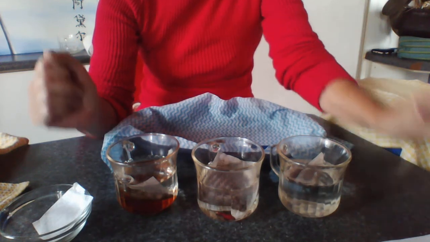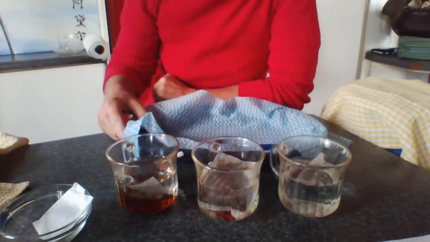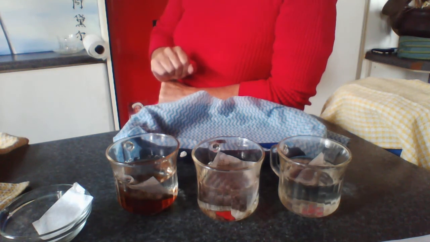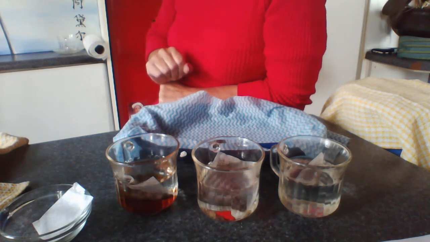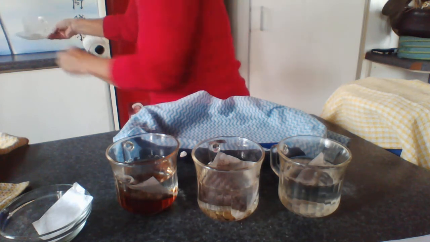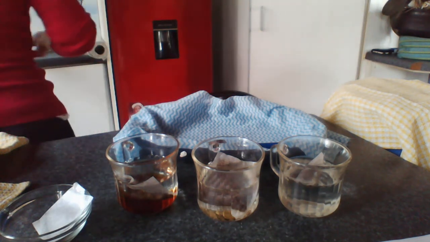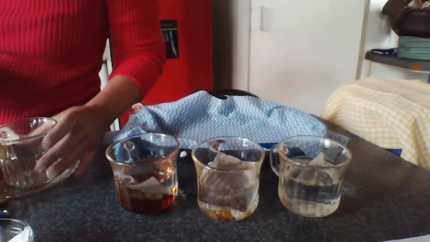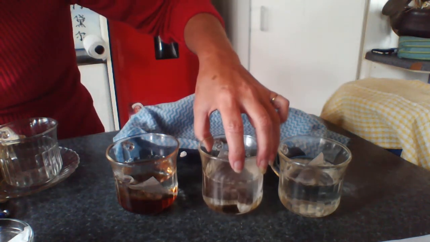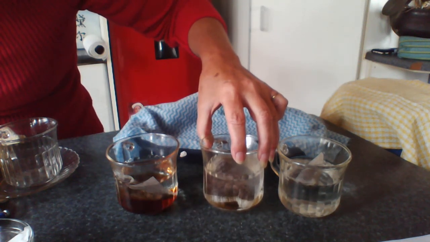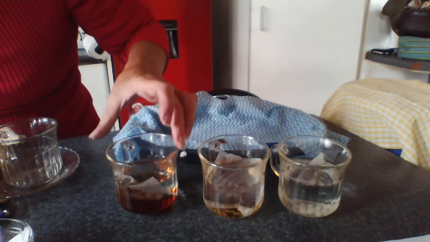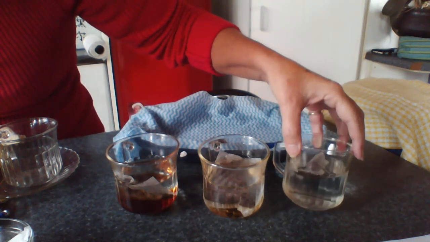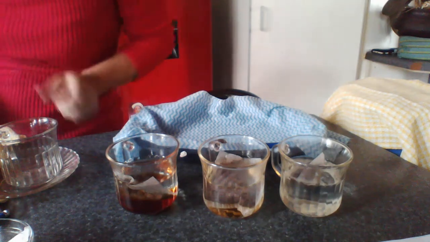Have a look. While you're observing changes in these cups, I am going to get myself some milk and I'm going to get some sugar to enjoy my cup of tea. If you look carefully, you can see that this one is gradually starting to dissolve the tea in the tea bag. But look at this one. This one, remember, is my ice water. I'm going to give you a few seconds to watch what's happening.